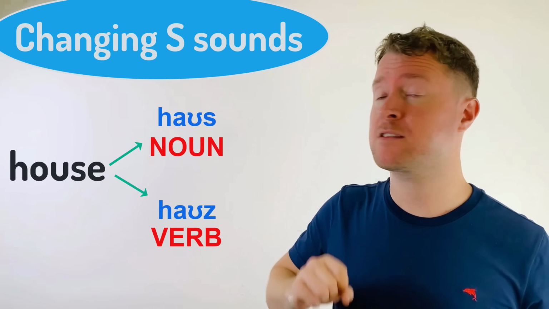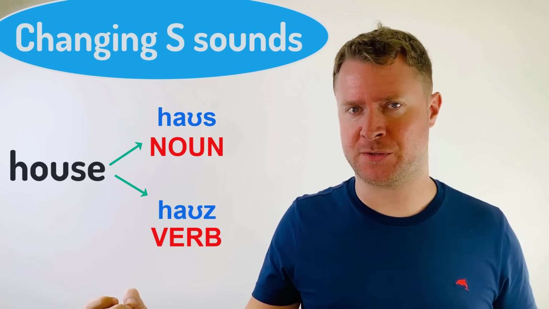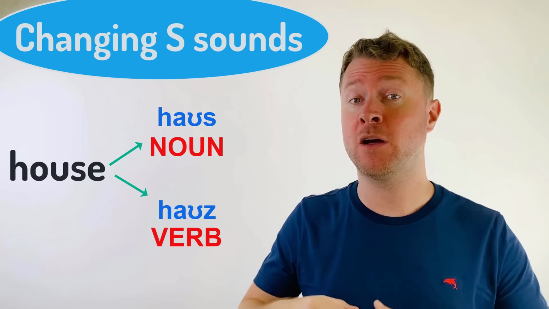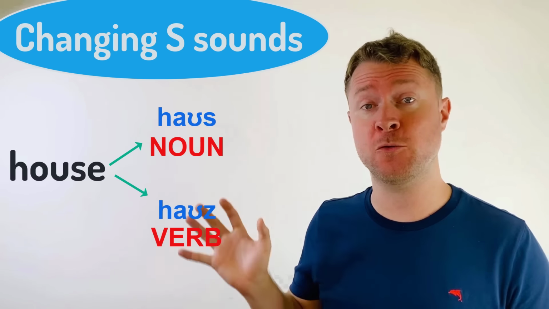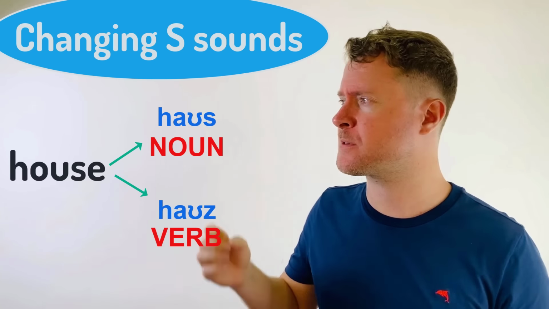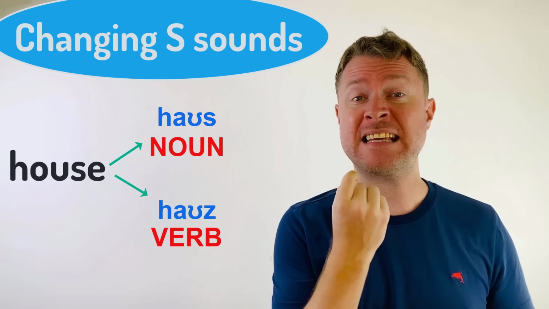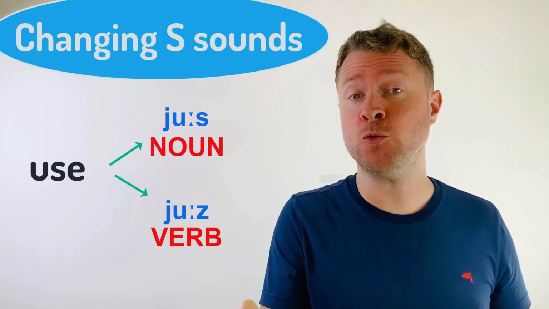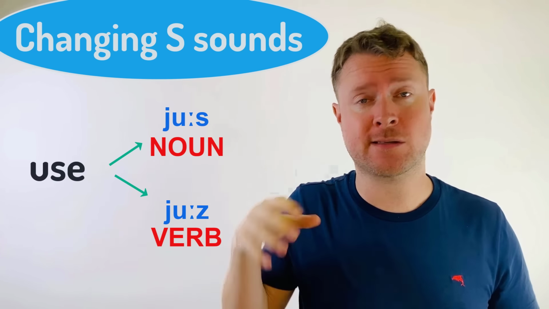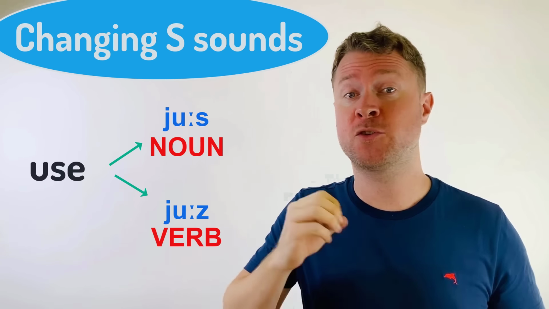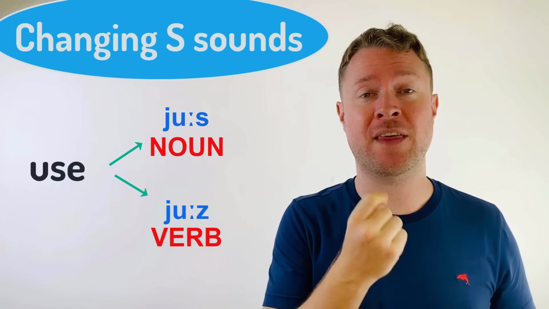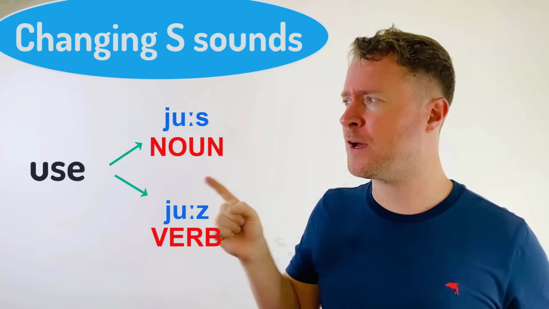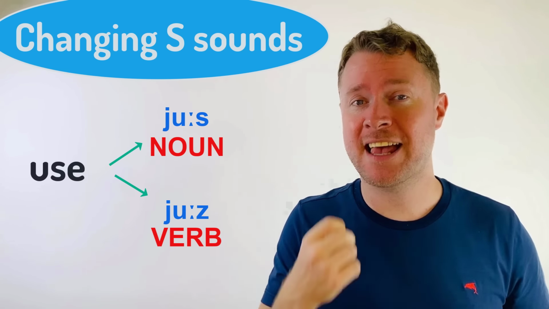This is the same with words like house and house. House is a noun. It's a place where you live, but we also in English have a verb, to house. To house someone means to give someone a house, to put someone in a house. The verb with a z. The noun house with s. The same for use and use. The use of something, use. But the verb to use is again with that z, use. So when it's a verb, remember you use the z. But when it's a noun, we mostly use s.